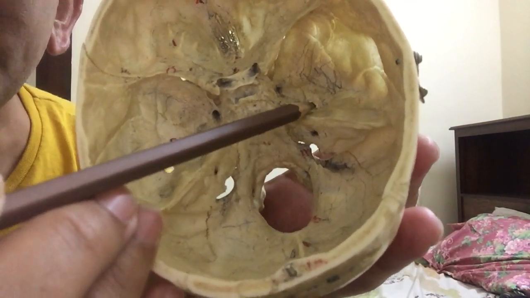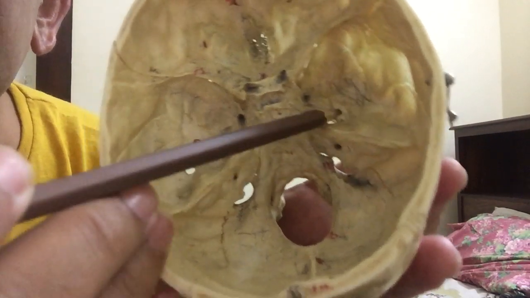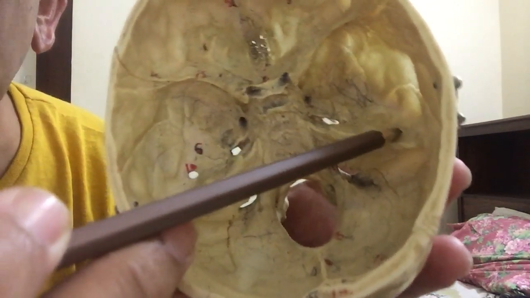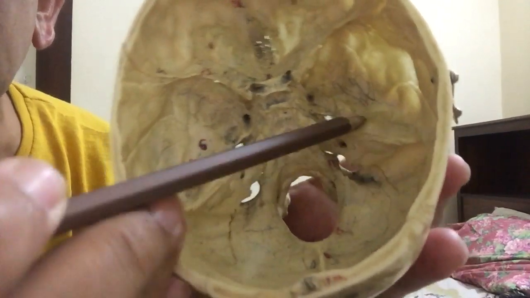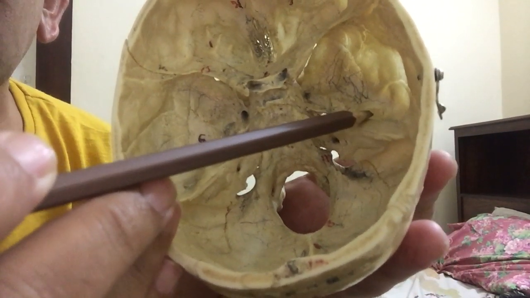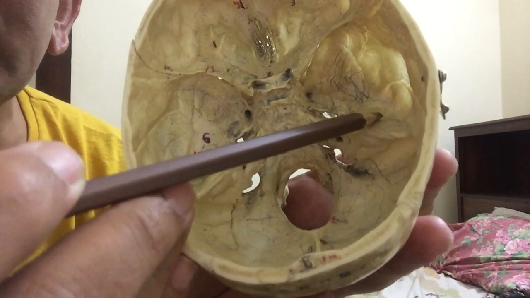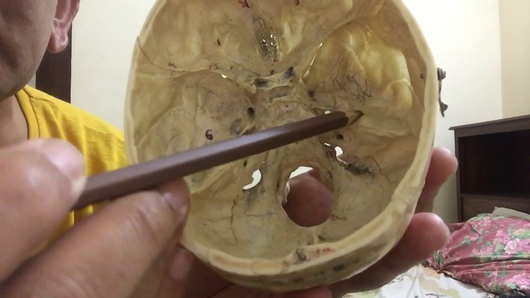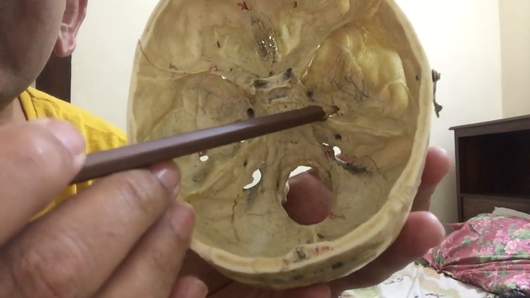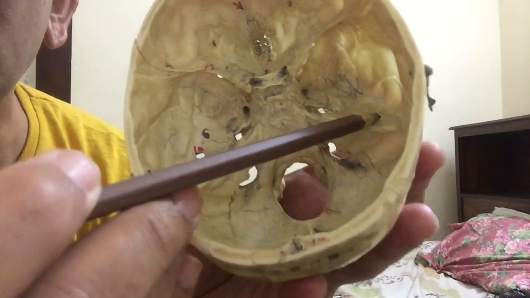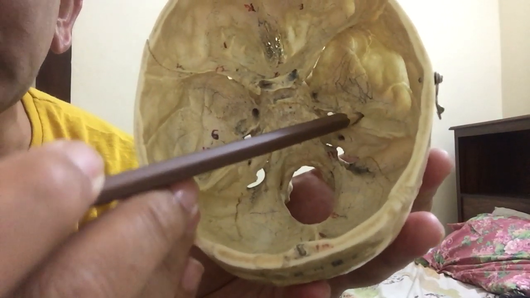This is the petrous portion of the temporal bone. One school of thought among anatomists says this portion of the temporal bone is the densest portion of bone inside the human body.